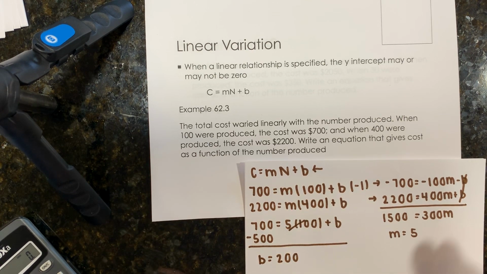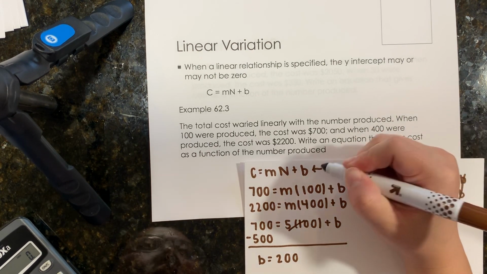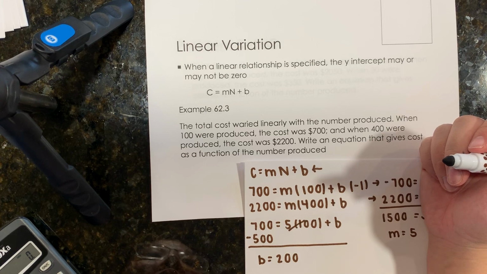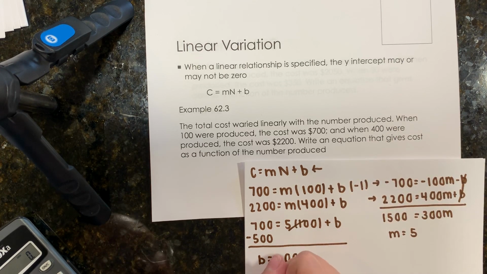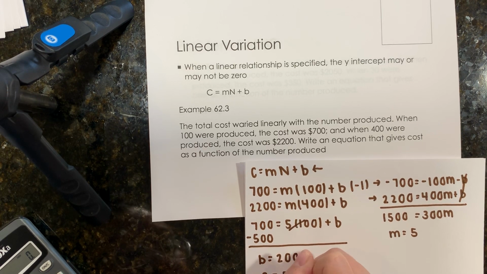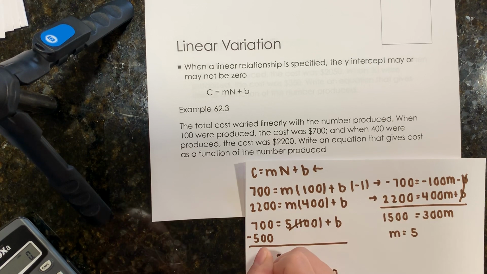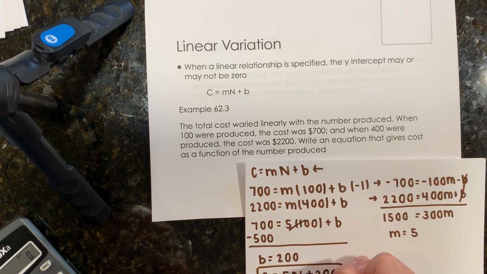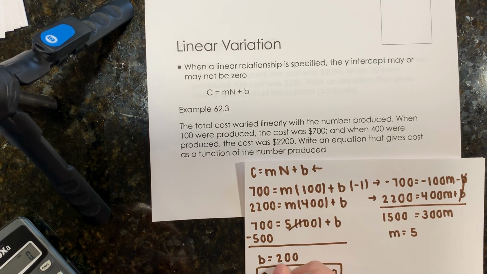Now, the only thing that they asked for is to give cost as a function of the number produced. So my answer is going to be c is equal to m, which is 5, times the number produced plus 200. So if I know the number produced, I can find out what the cost is going to be. And that is your result.